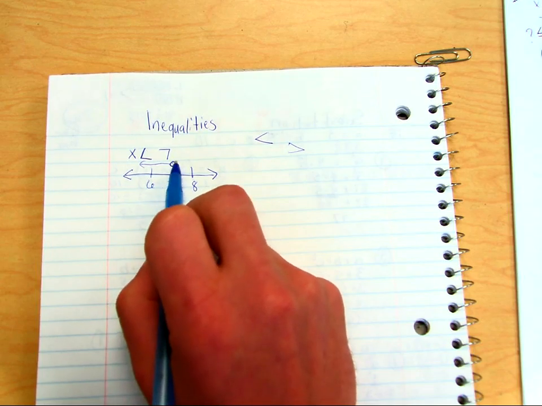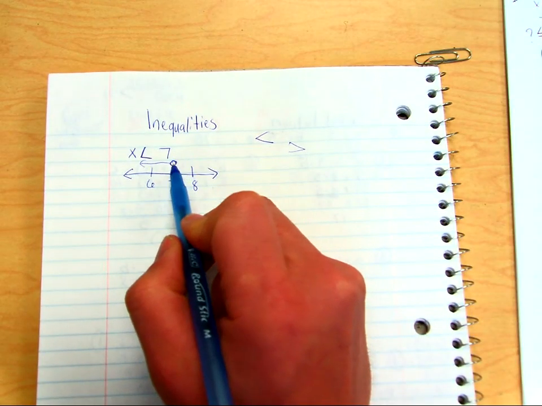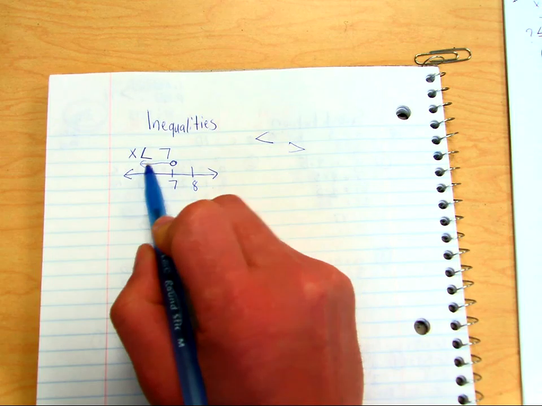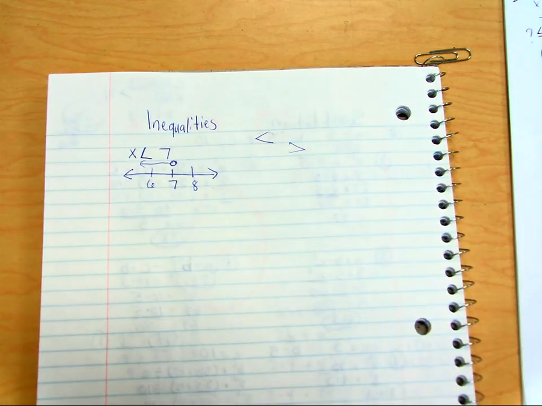So you start it at 7 and go down. This open circle means that you do not include 7, but it's everything just below this. So it's saying this point doesn't count, but anything under this is what we'd be looking at.